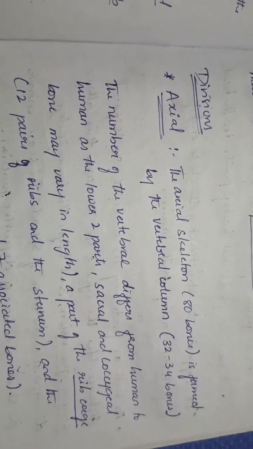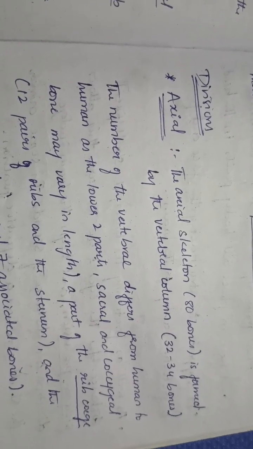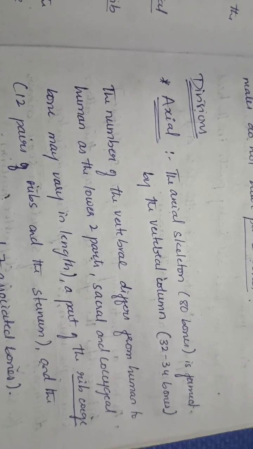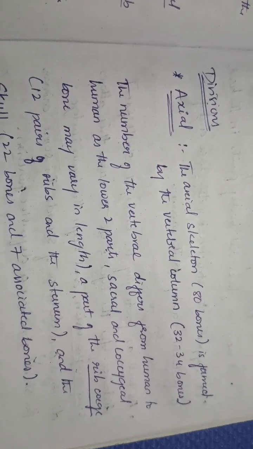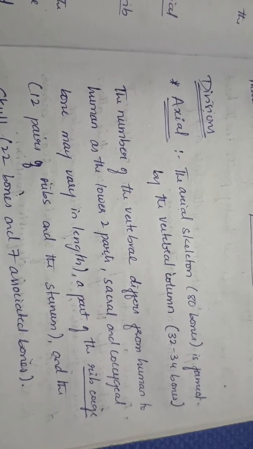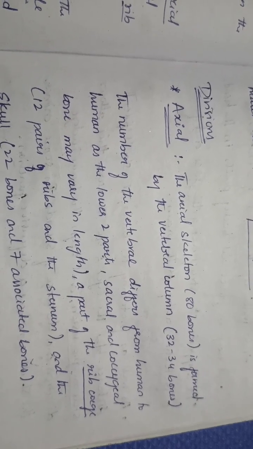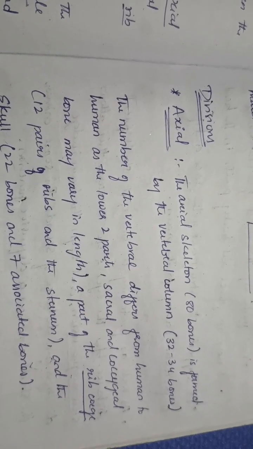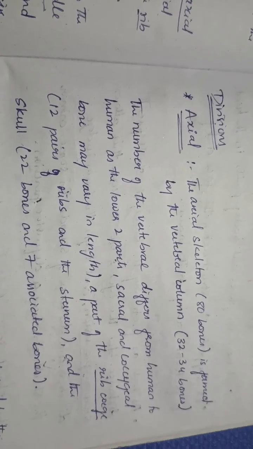Divisions. Axial. The axial skeleton consists of 80 bones and is formed by the vertebral column, 30 to 34 bones. The number of vertebrae differs from human to human, as the lower two parts, the sacrum and coccyx, may vary in length. It also includes a part of the rib cage, 12 pairs of ribs and the sternum, and the skull, 22 bones and 7 associated bones.